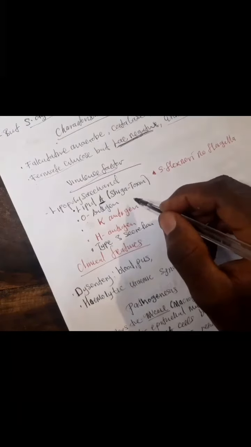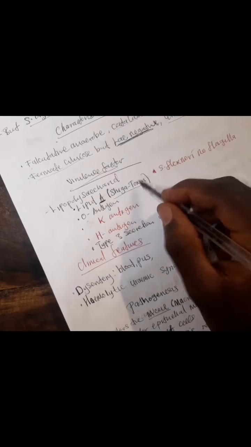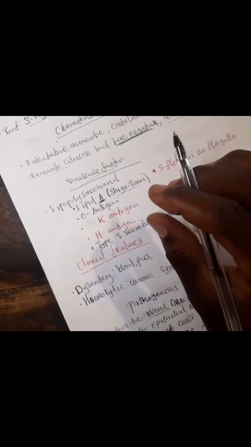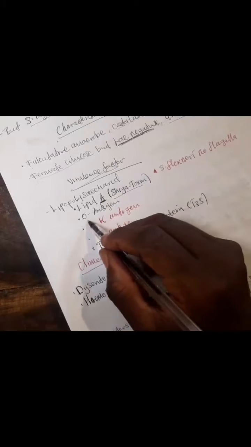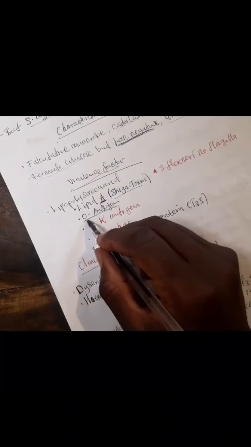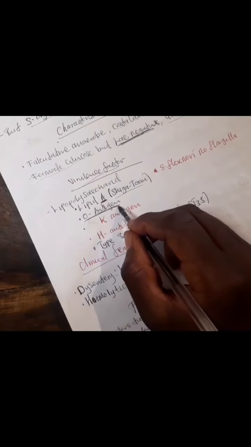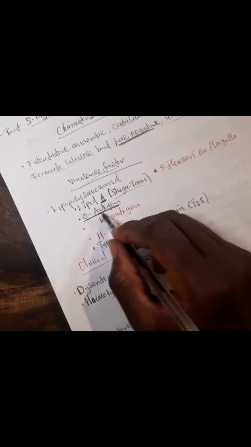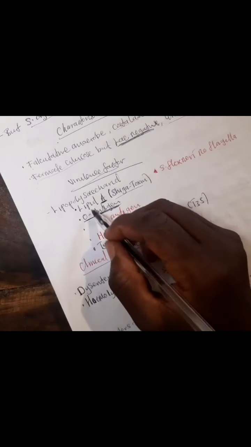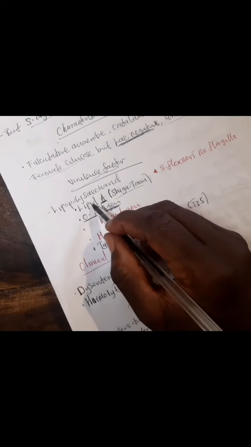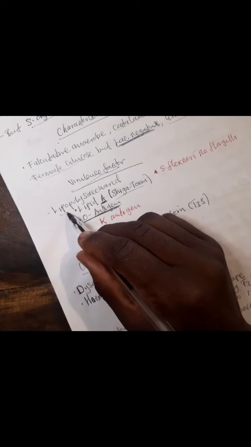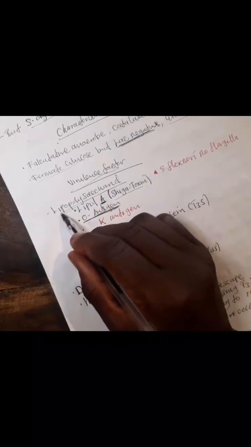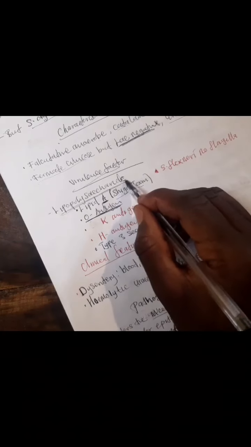Since we are talking about Shigella, Shigella contains the endotoxin known as Shigella toxin. It also has the O antigen. So these two virulence factors are the components of lipopolysaccharide. This is lipopolysaccharide.